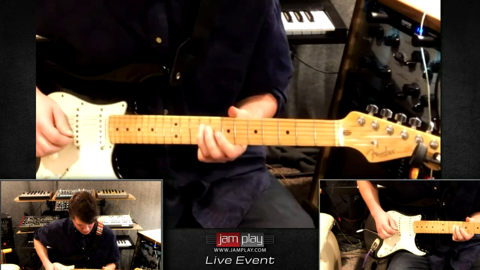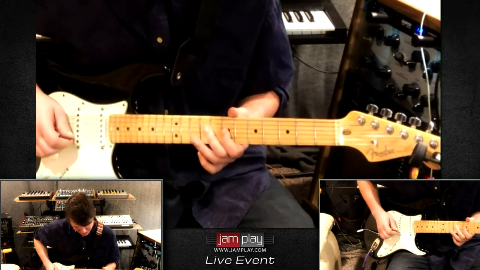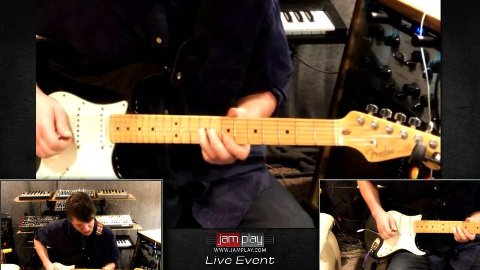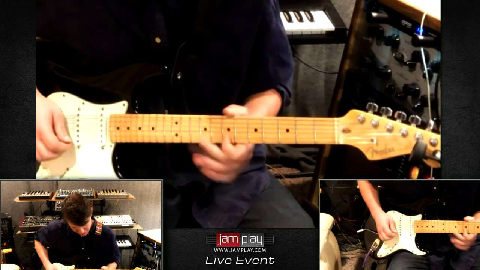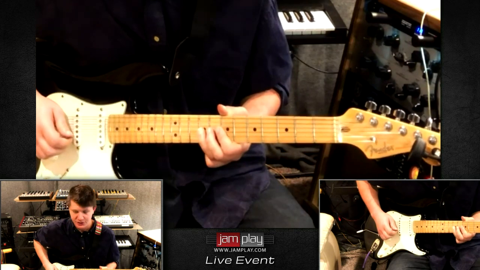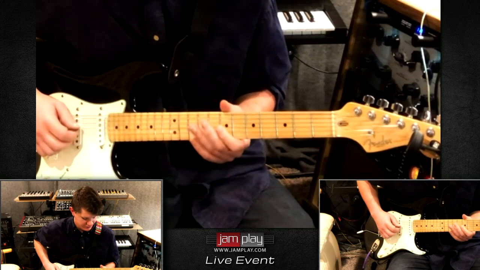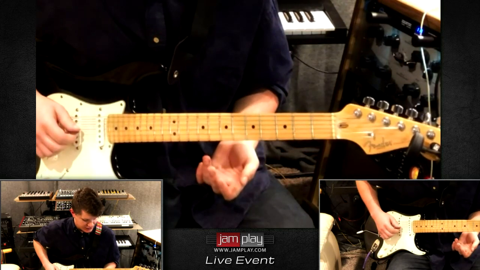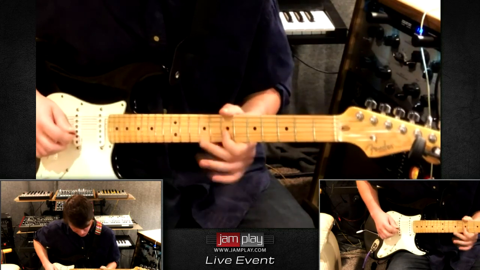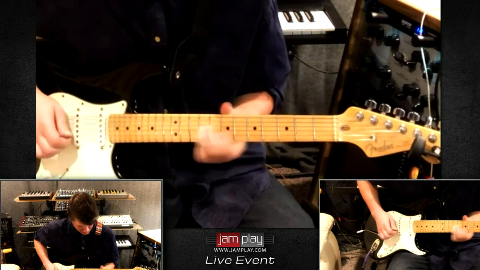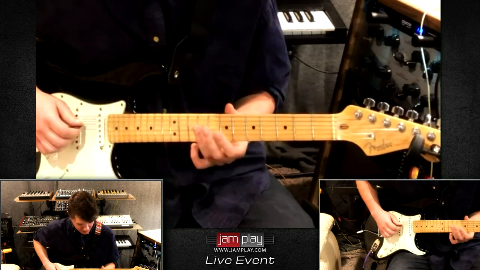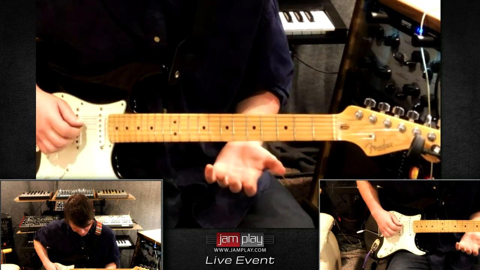So 9 on D, 7 on G, 9 on G, up to 7 on B. That little trill, so going 9, 10, 9 on your G string, back down to 7 on G, and then back down to the 9th fret on the D string.